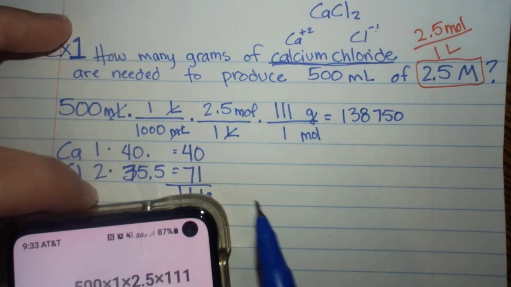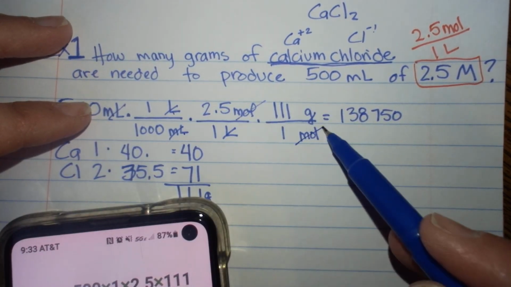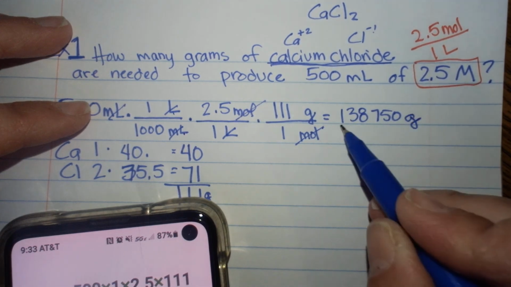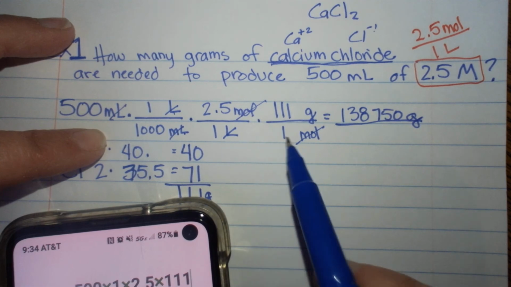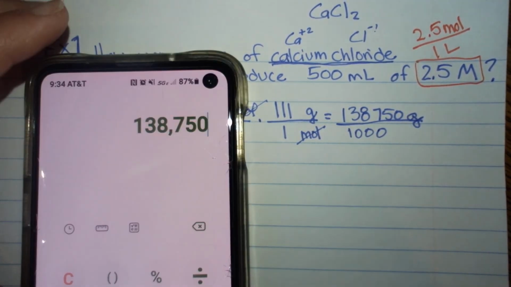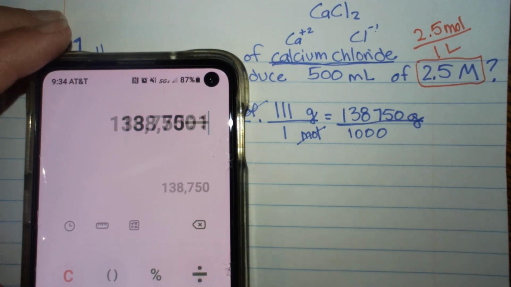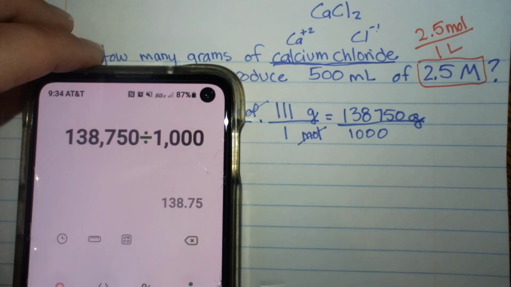And let's look at the unit that we'd still have. Milliliters canceled, liters canceled, moles canceled. I'm left with grams. And across the bottom, I'm going to go 1,000 times 1 times 1 is just 1,000. So, just for clarity, divide by 1,000. I'm going to get 138.75.